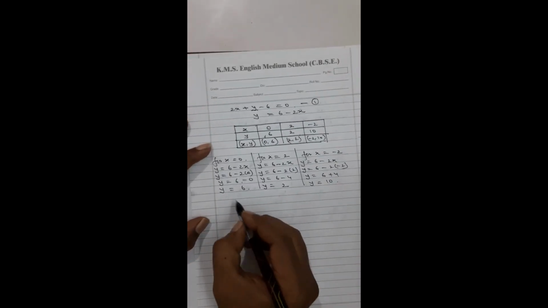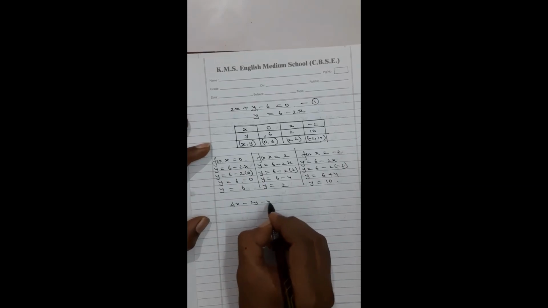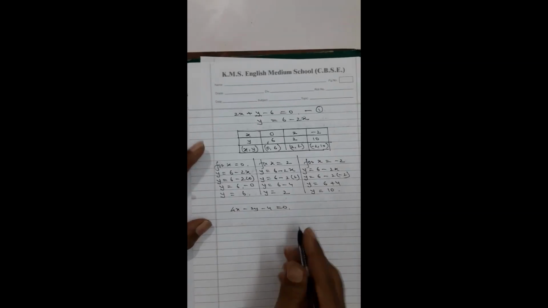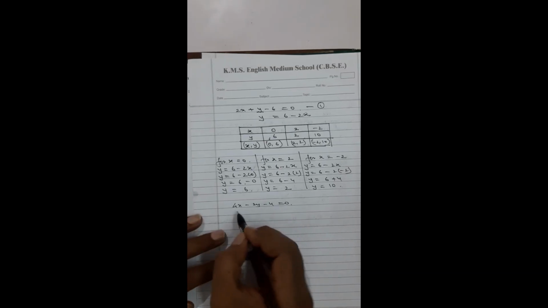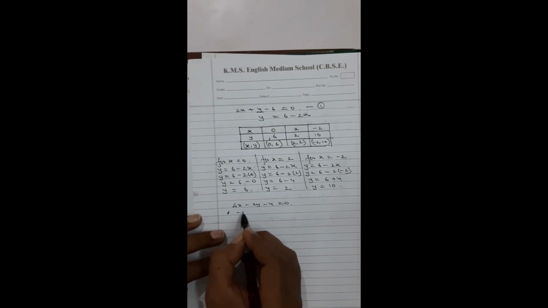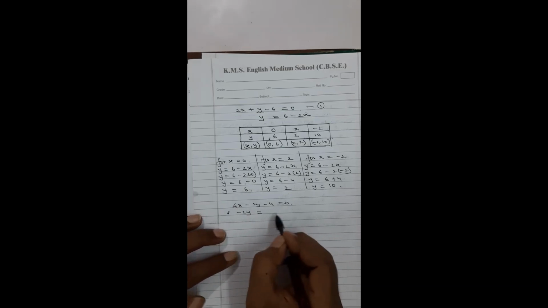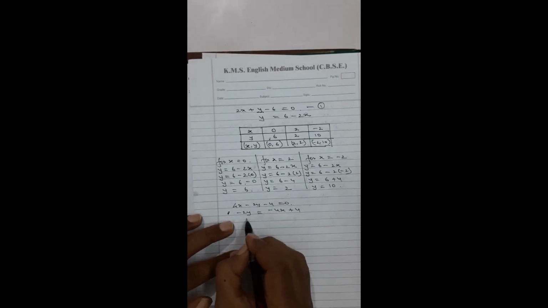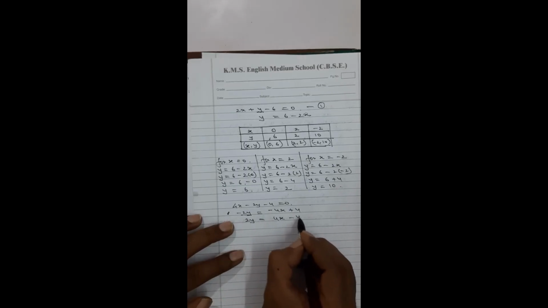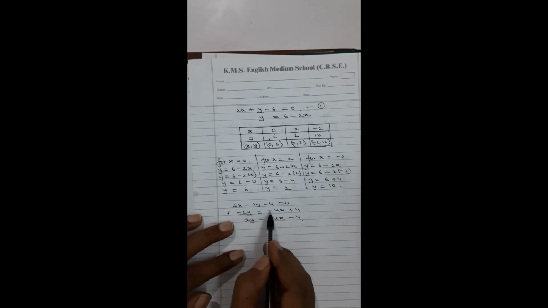For the second equation, 4x minus 2y minus 4. So I'll get over here, minus 2y is equal to minus 4x plus 4. Are you getting? 4x has shifted over there, minus 4 has shifted over there. But then I want this to be plus 2y. I'll shift all the signs. I want this to be plus, so every sign will be changed.